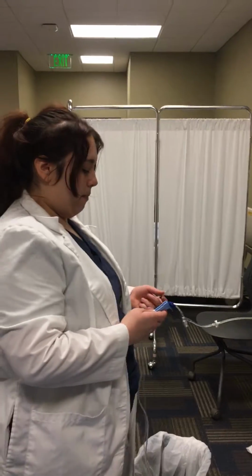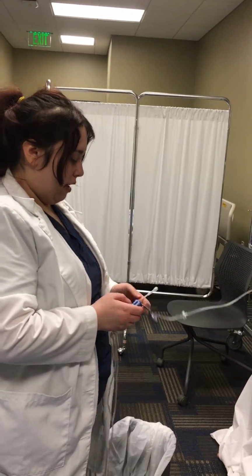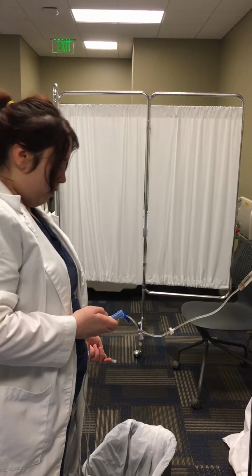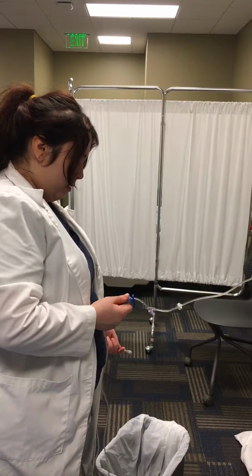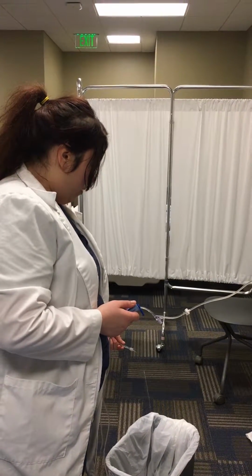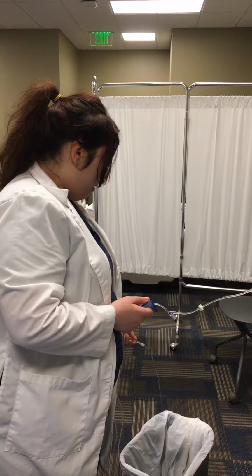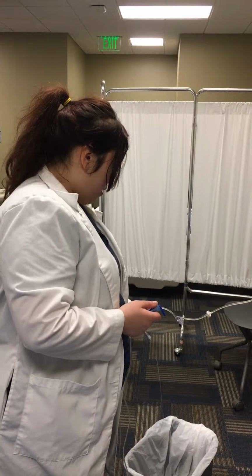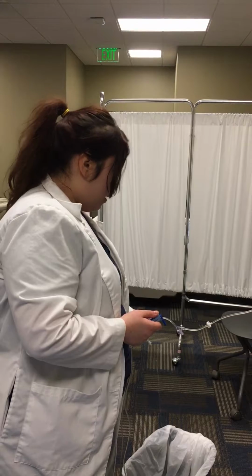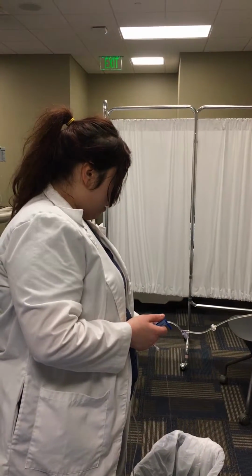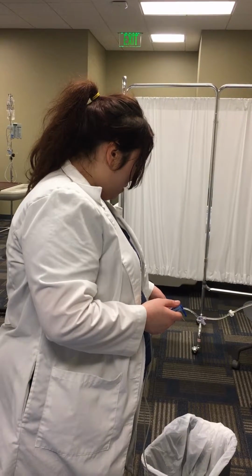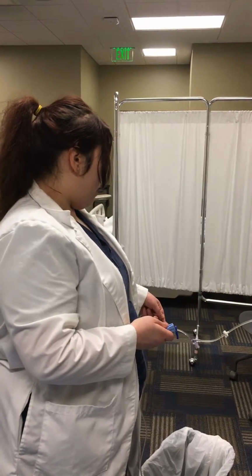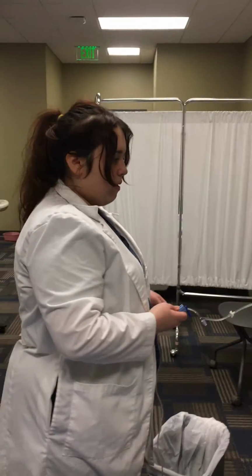And now we're going to unclamp the line a little at a time to get the air out and to make sure that we have our drip rate to where it's supposed to be. So you can see it's running. Okay, now that would be hooked up to my patient.